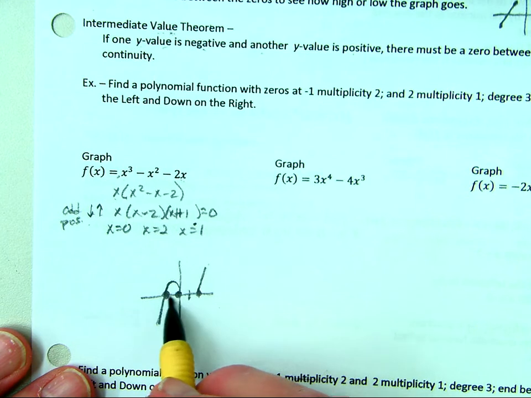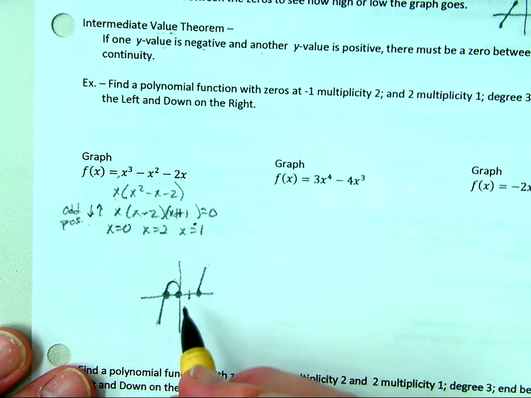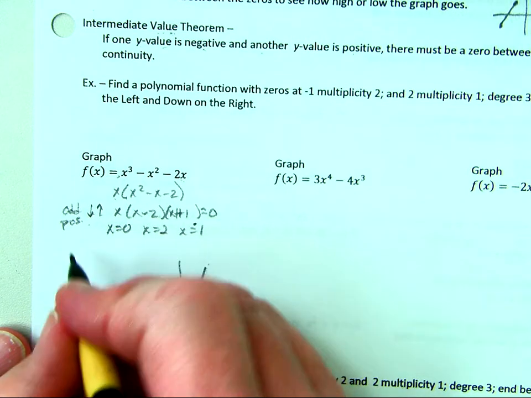Now again, these two are only 1 space apart. Don't worry about that interval. You can't go very high in between, so I'm just going to go up a little ways. Now between these two, it's 2 spaces. We'd like to know how low it goes there. So plug 1 into the equation.